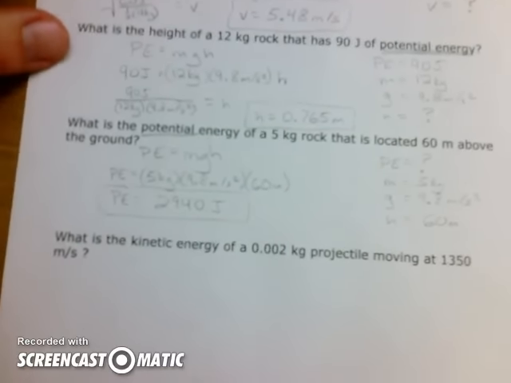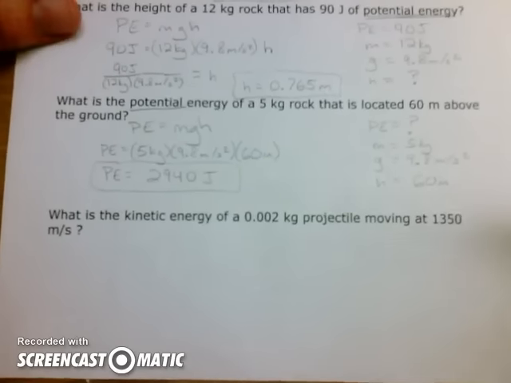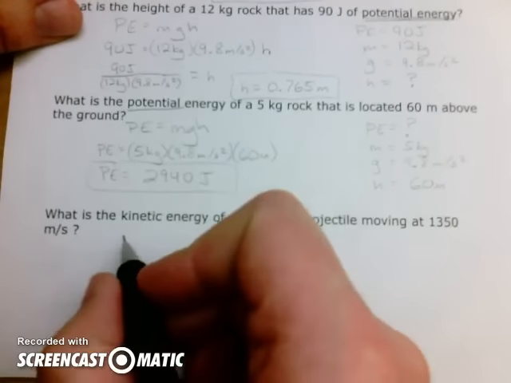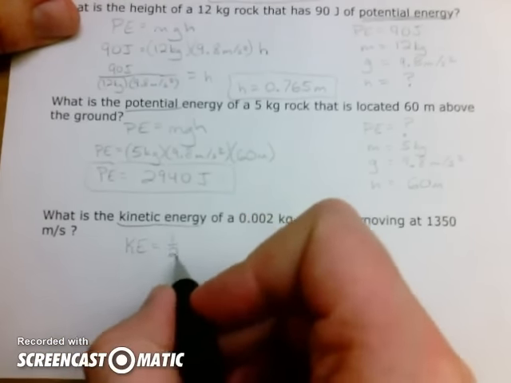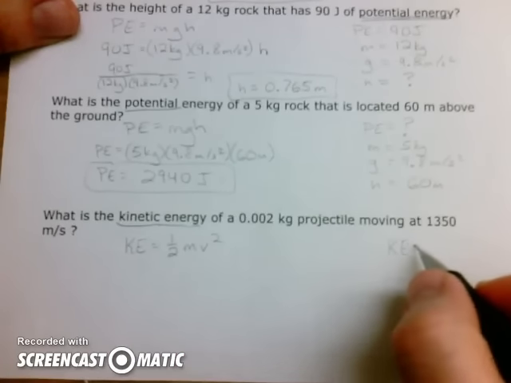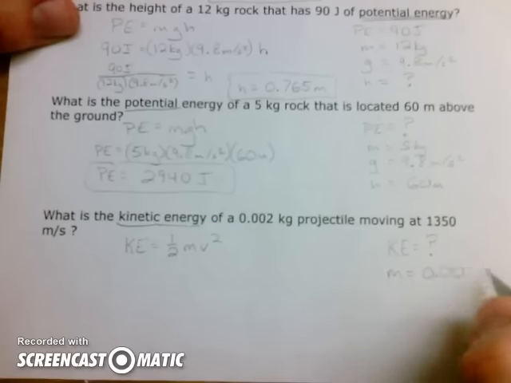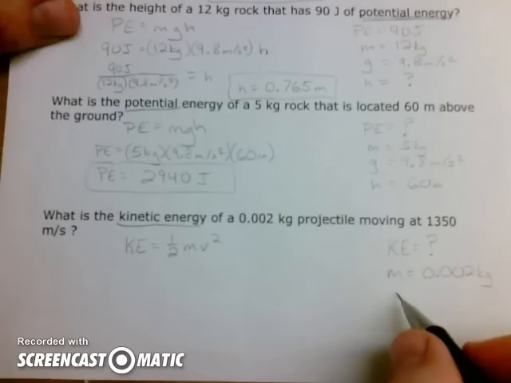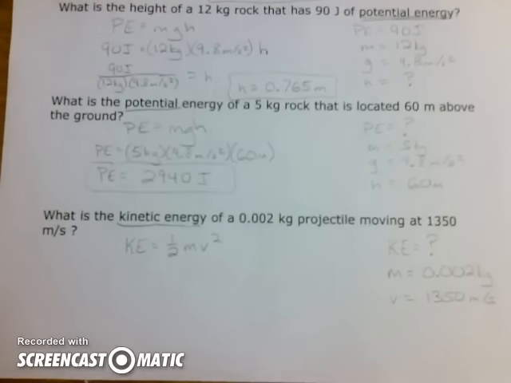Okay, next one. What is the kinetic energy of a 0.02 kilogram projectile moving at 1,350 meters per second? Kind of like a rifle bullet or something. KE is what we're looking for. So let's write KE equals 1/2 mv squared. KE equals question mark, m equals 0.002 kg, and v equals 1350 meters per second. Things really move fast.